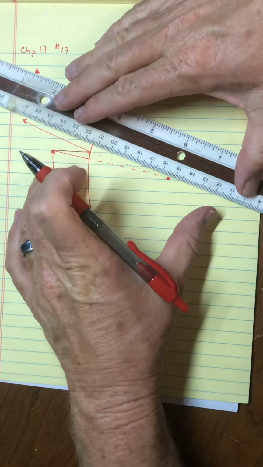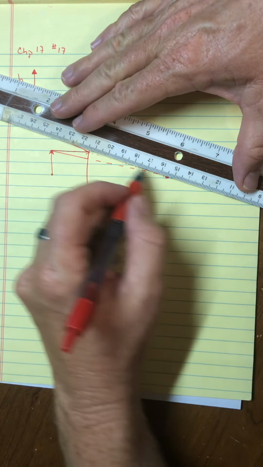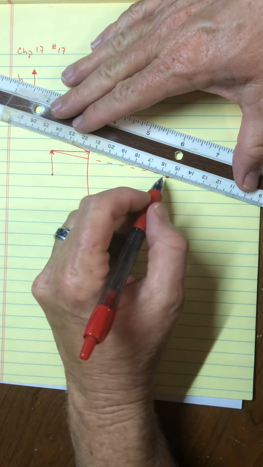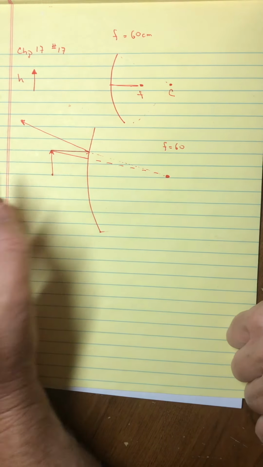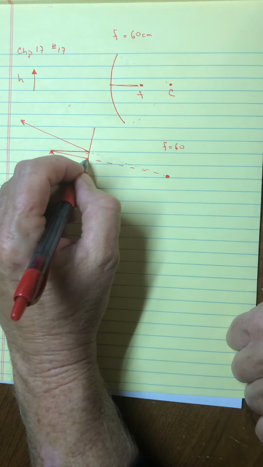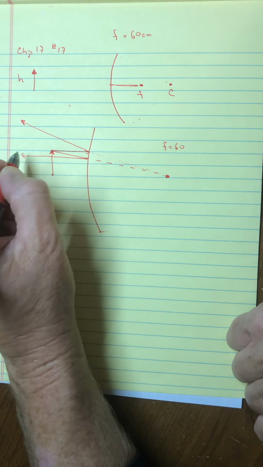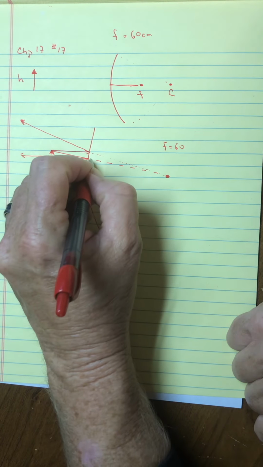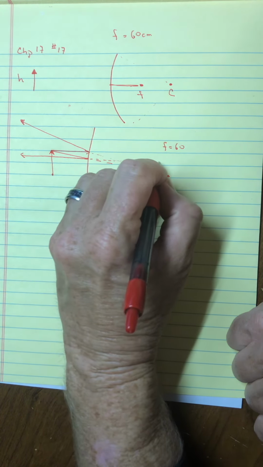Actually, I kind of like that dotted line. I should have done a dotted line with the other one. See, I would have had a better drawing. Well, no big. But this one here would come in and bounce off and go parallel.